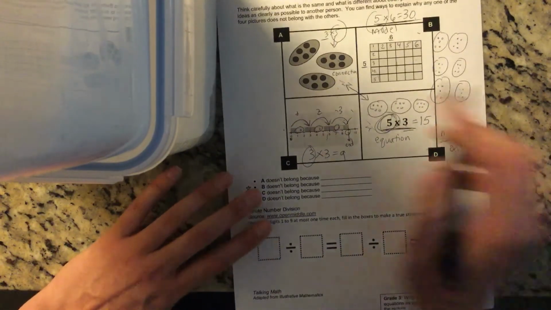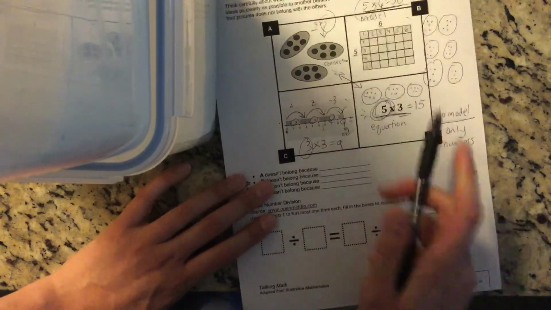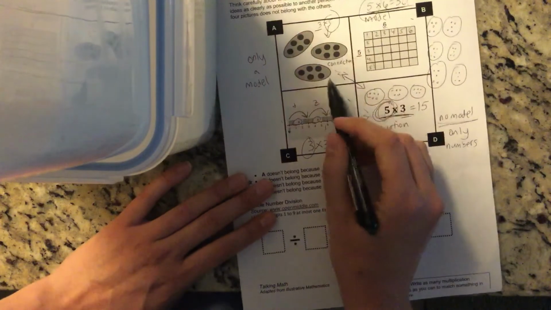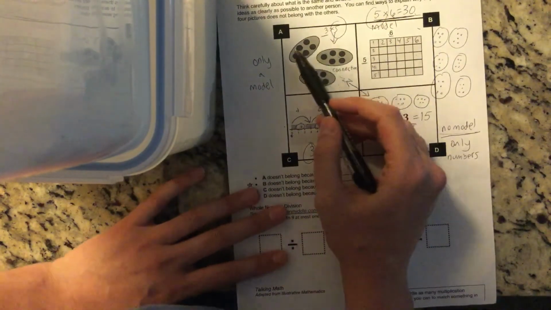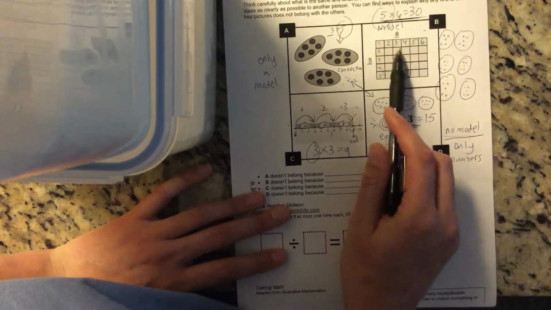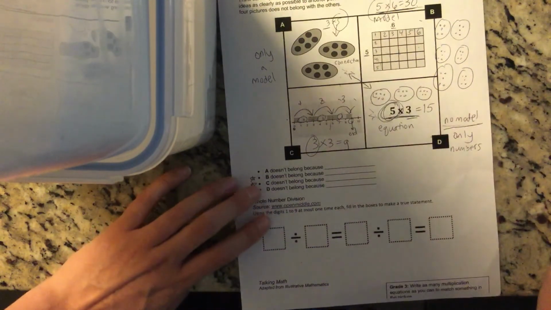Okay, let's check out A. So A could be different, kind of the opposite way, where it's only a model. Only a model, right? When you look at A, you don't see any numbers. Your brain might automatically start counting and say, oh, I see 3 different circles, but the rest of these all had numbers in them, even just a couple numbers. This one didn't at all, so that makes it different. I'd be curious to know if you guys found any other similarities and differences besides the ones I found. And if you did, you can comment them below or message me, and I'd love to hear from you guys.